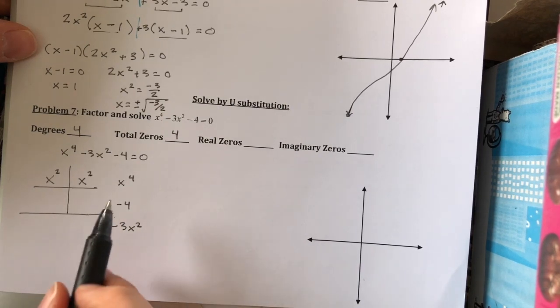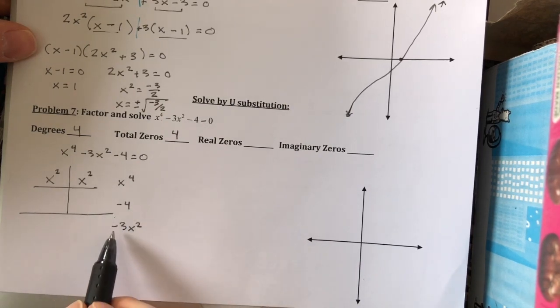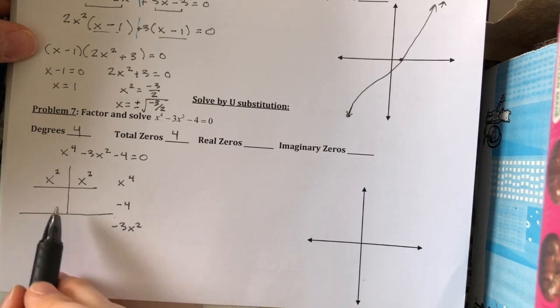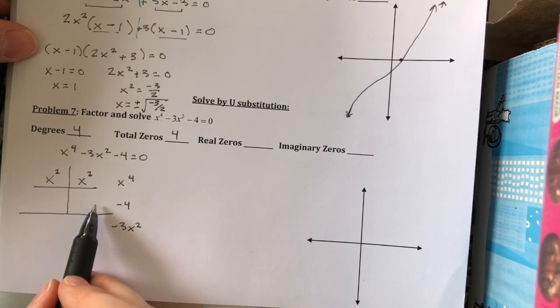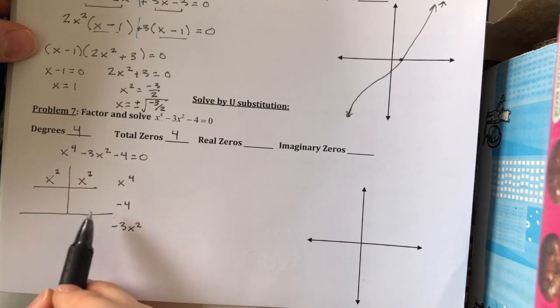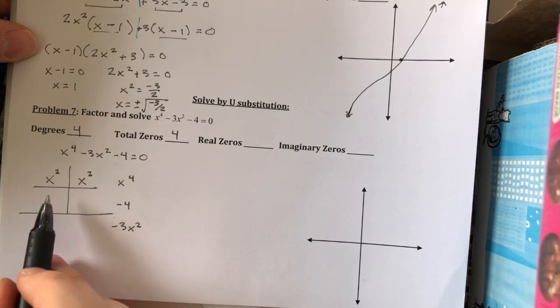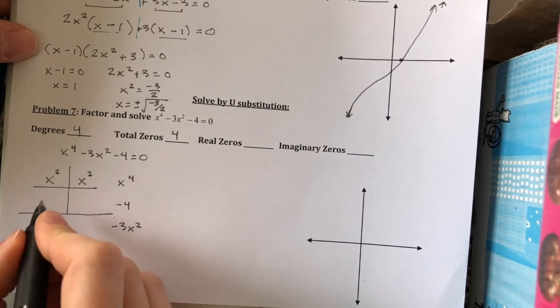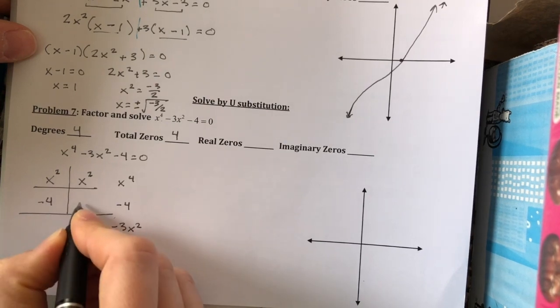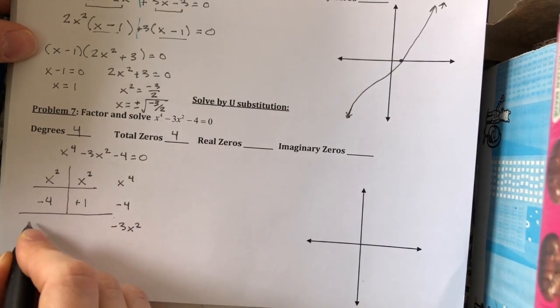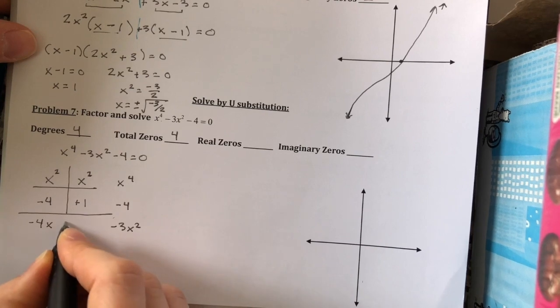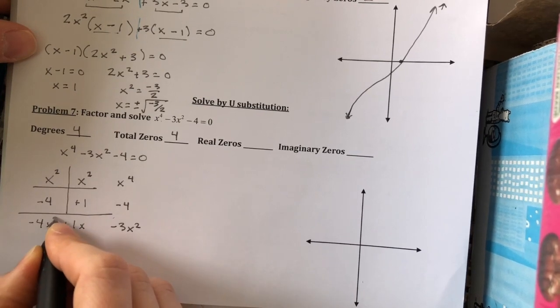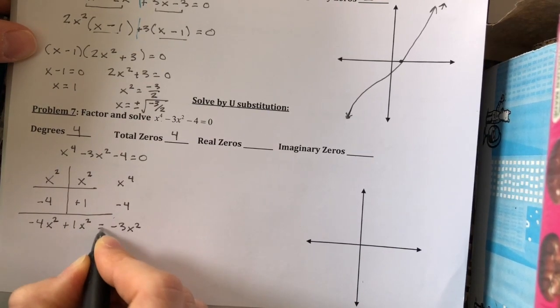All right, well, let me think about this. If I need to get to -3, if I put like a 2 and a -2, those are going to cancel each other out. But if I put a -4 and a 1, those won't cancel each other out. So when I multiply, I'm going to get -4x squared plus 1x squared.